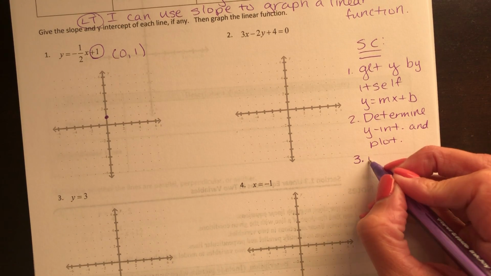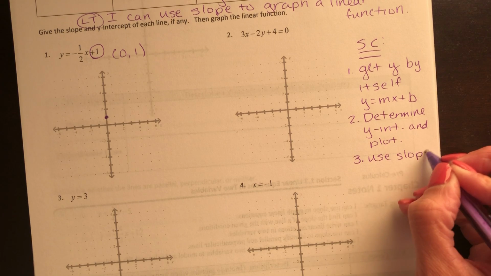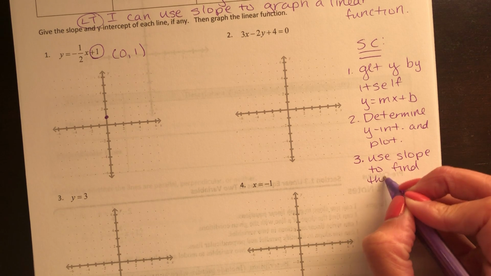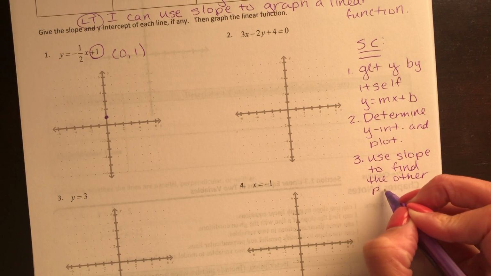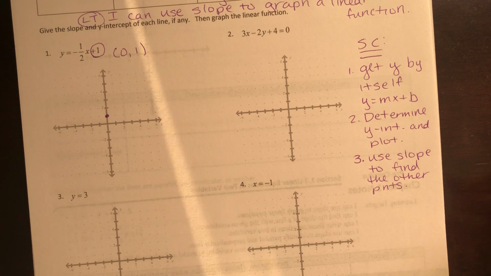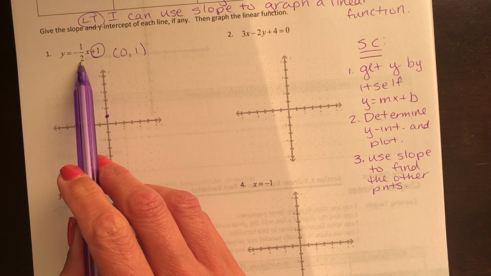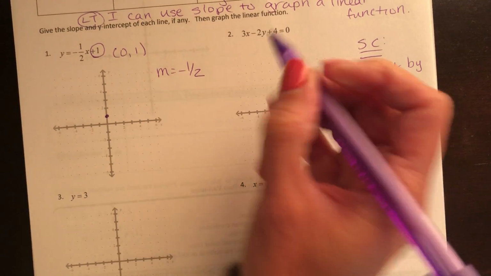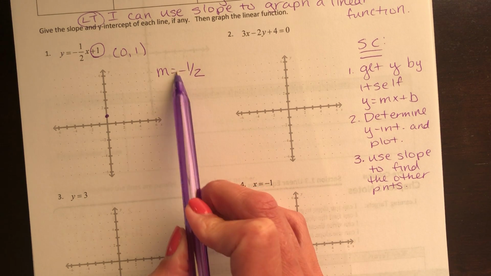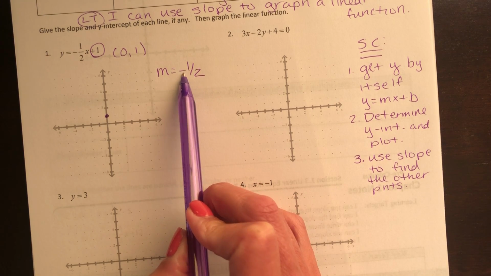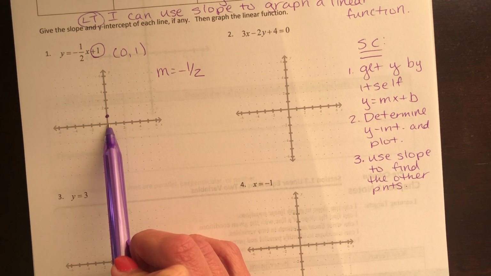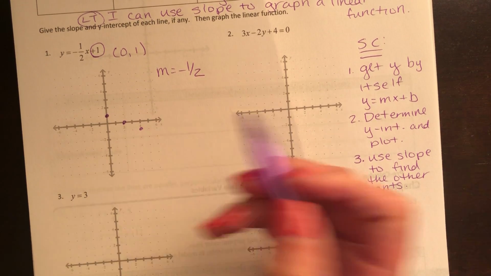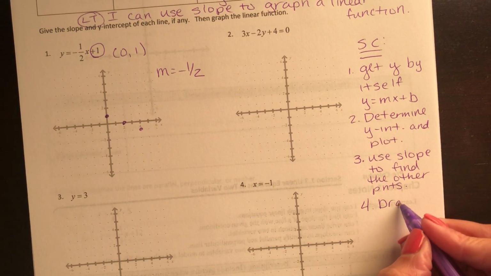Now I'm going to use my slope to find the other points on the line. So my slope is negative 1/2. Slope is rise over run. In this case, we are going down because it's negative. So down 1 over 2, down 1 over 2, and then finally I'm going to draw my graph.